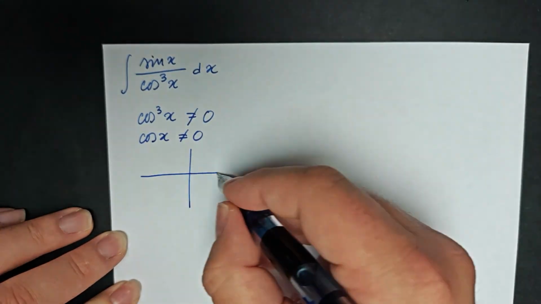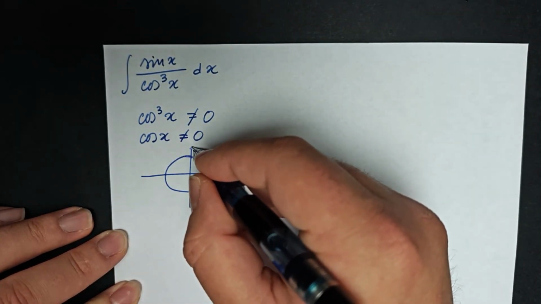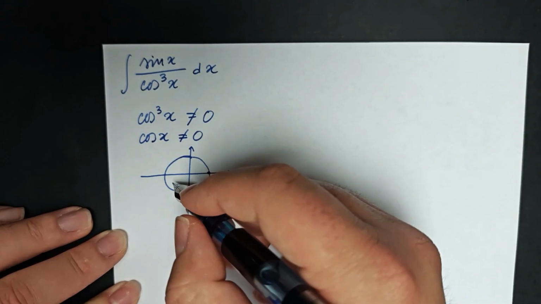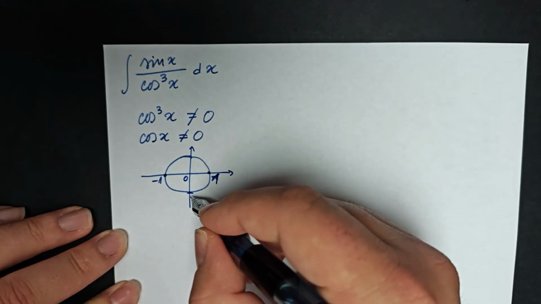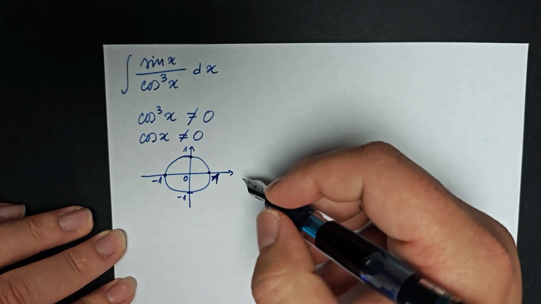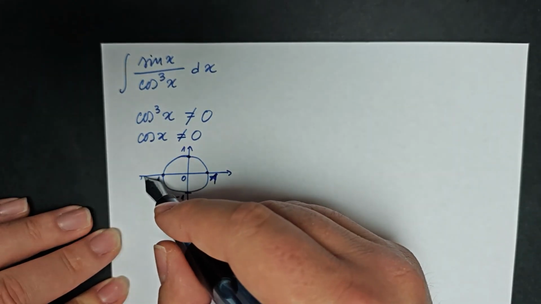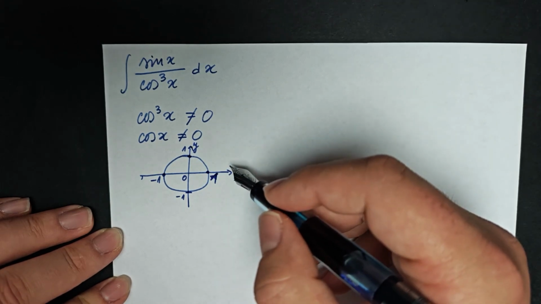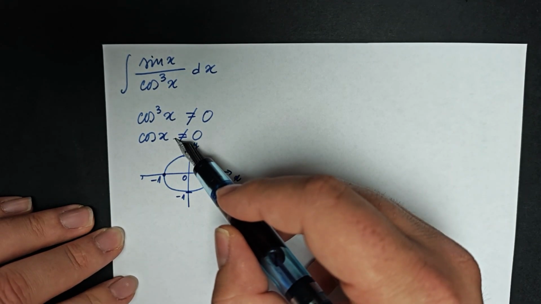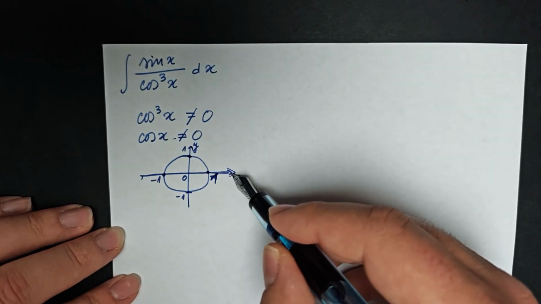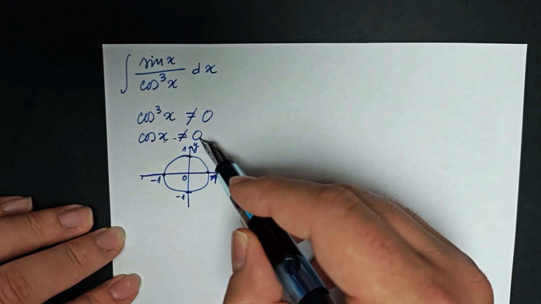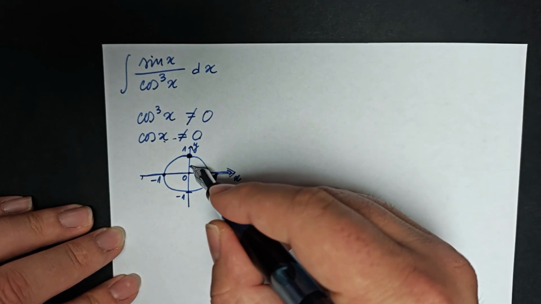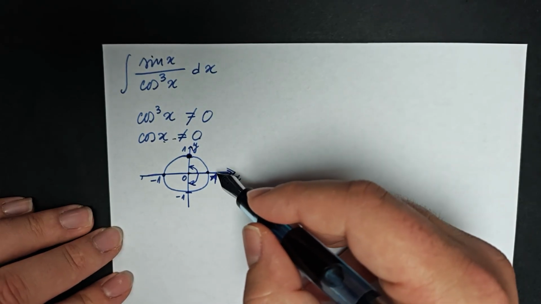Let's observe the trigonometric circle. We have negative 1, positive 1 at this point, negative 1 here, 0, negative 1, and 1. Cosine is read from the x-axis, and sine function is read from the y-axis. We need cosine of x. We are reading it from the x-axis. Cosine of x is equal to 0 at these two dots, for this angle and for this angle here.